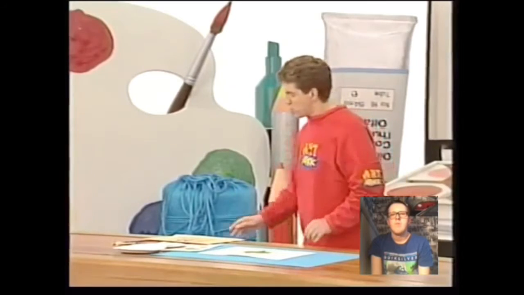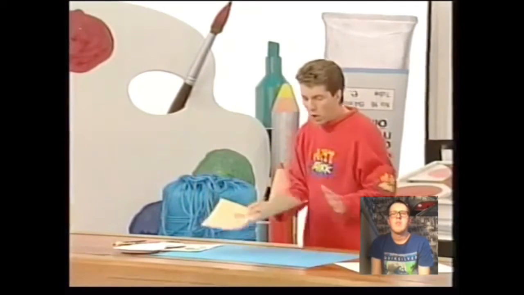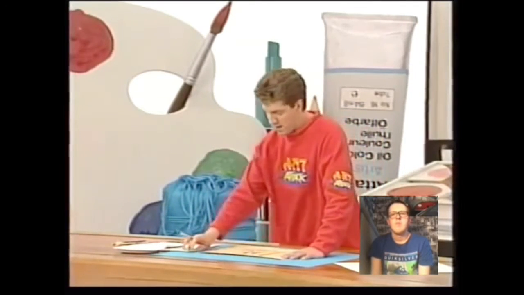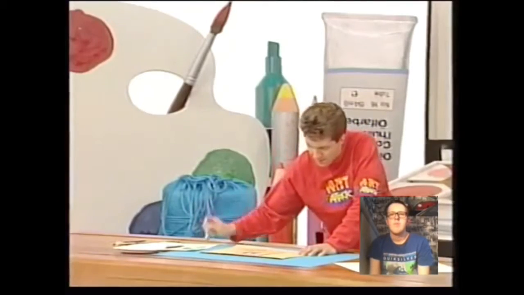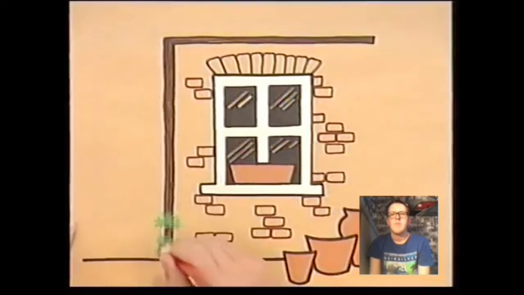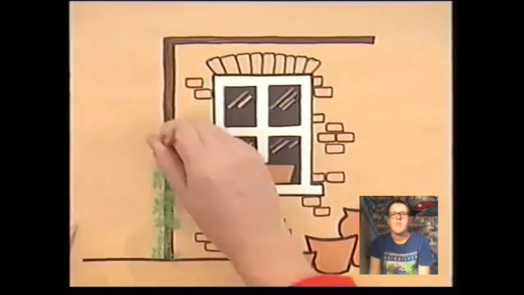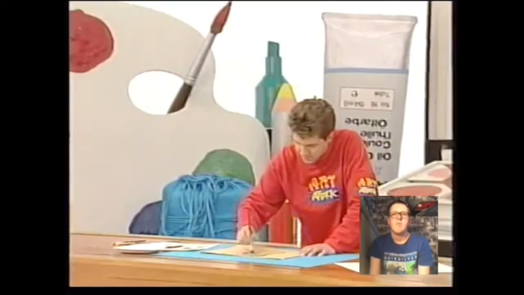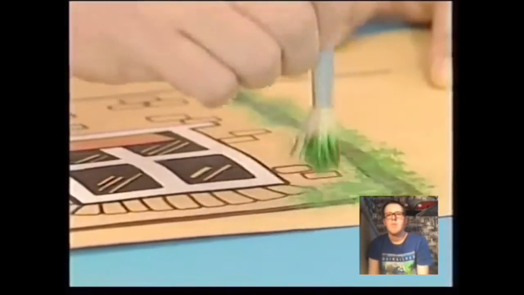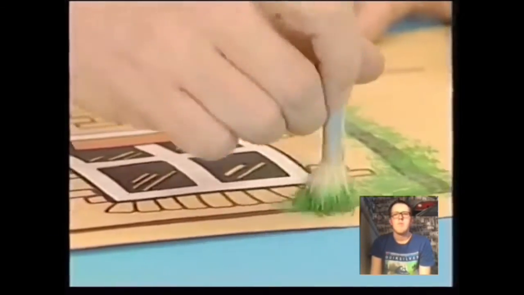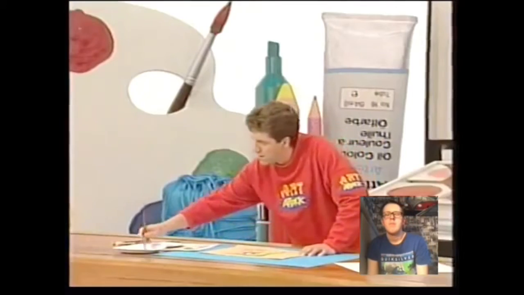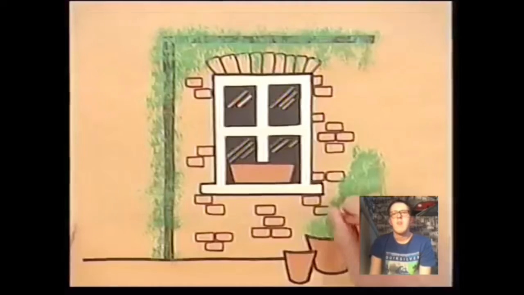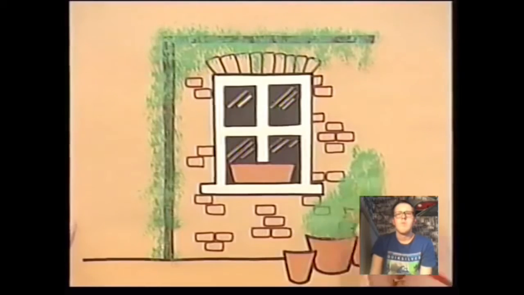And you can use this cheating technique to do lots of different bushes and leaves. Watch this. Just stabbing it on in exactly the same way. And you know, I'm all for cheating if it makes it easier. Looks just as good. Same down here.